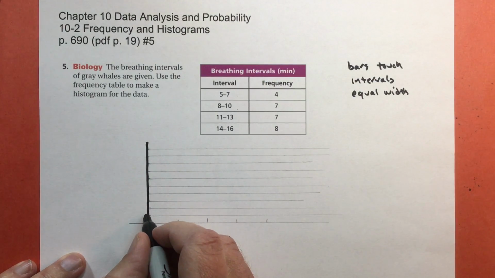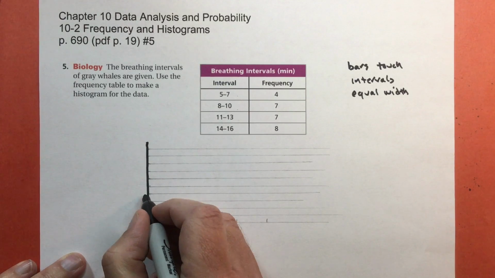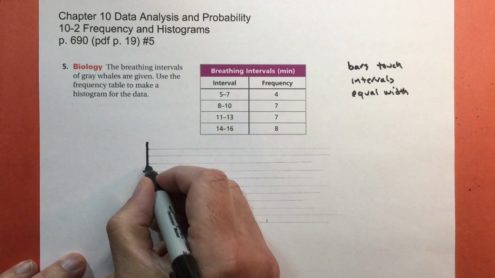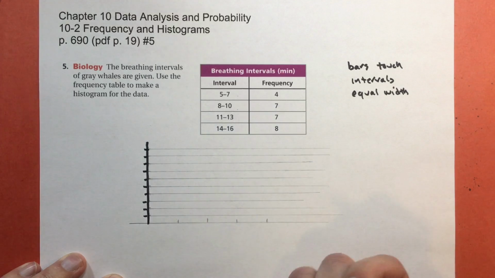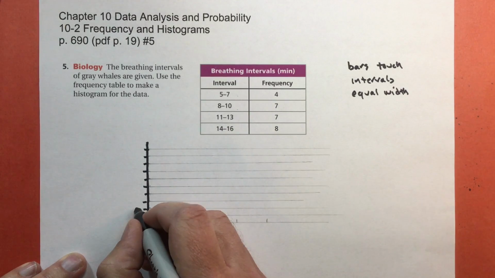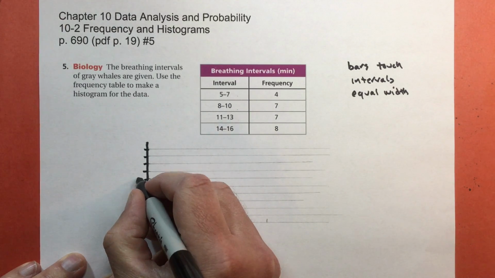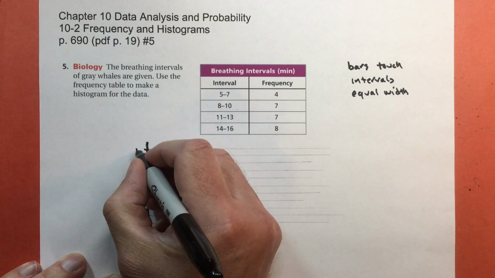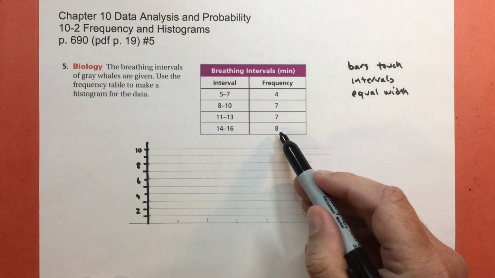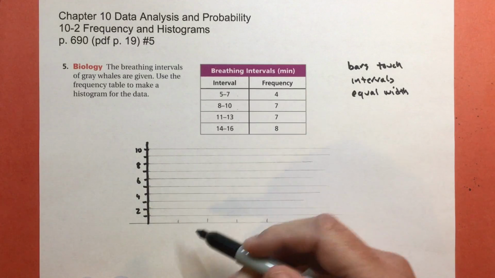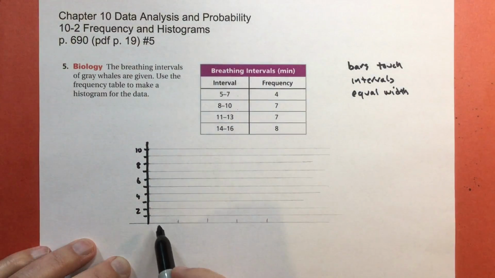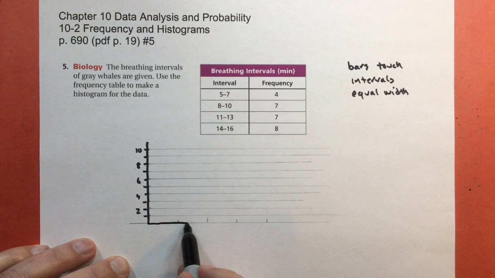So again, you don't have to label every number, just enough to make it obvious what it is. So this is going to go 2, 4, 6, 8, 10. I know the highest is 8, but like I said, I'm not going to go all the way to the top. I'm not going to go all the way to the ceiling. Give yourself a little breathing room.